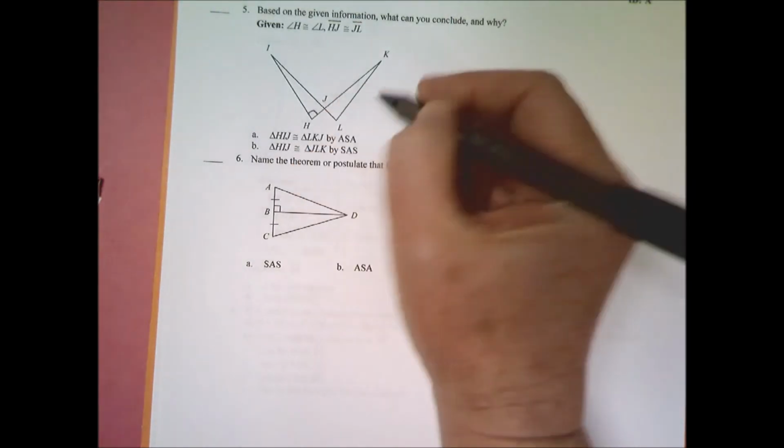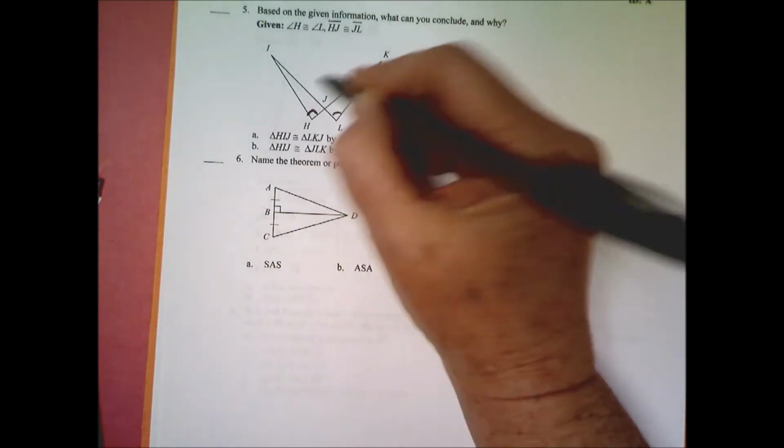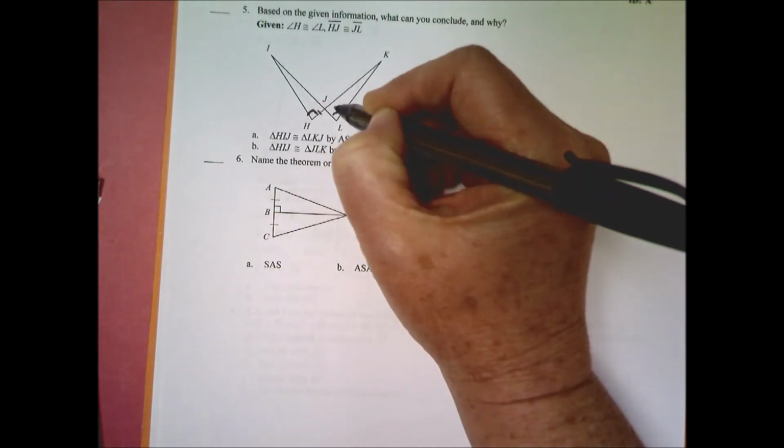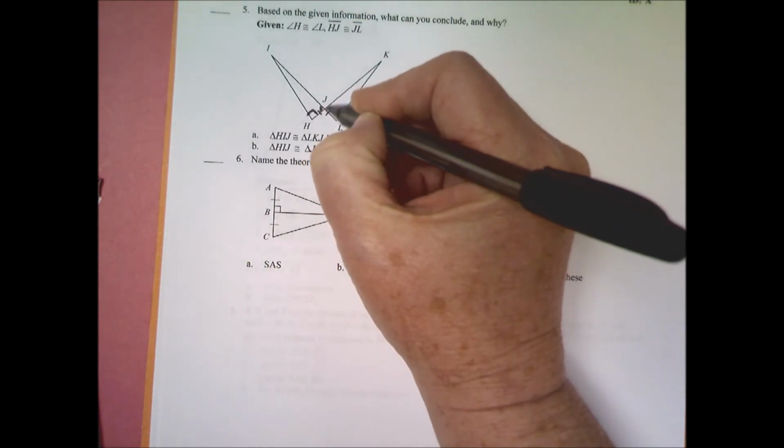Number 5, based on the information, what can you conclude and why? It says, given that angle H is congruent to angle L. Now those are congruent but not right. I drew that so it kind of looks that way, but it's not. And that HJ is congruent to JL. And we know that this little angle and this little angle are congruent by vertical angles. These are congruent by angle side angle.